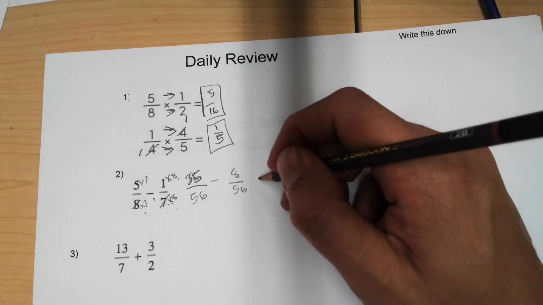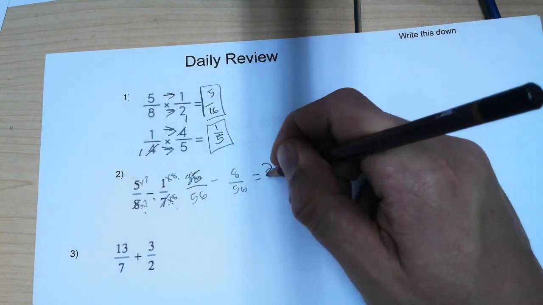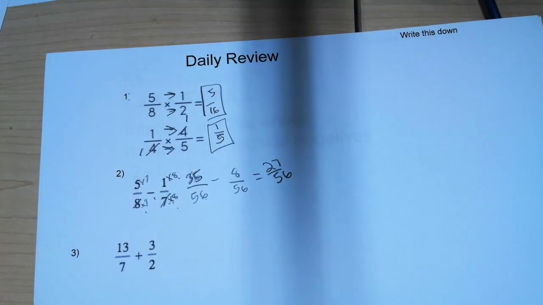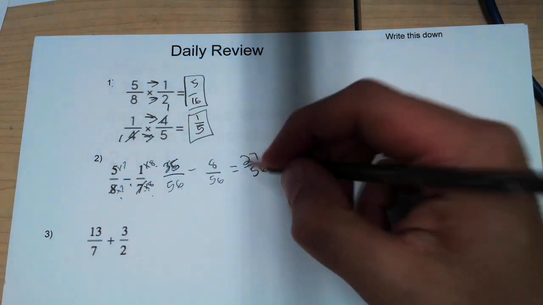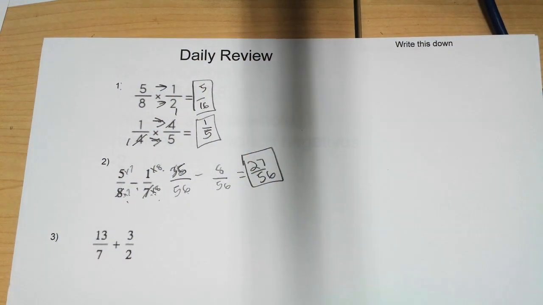35 minus 8 is equal to 27. You end up with 27 over 56. Just a little over half.